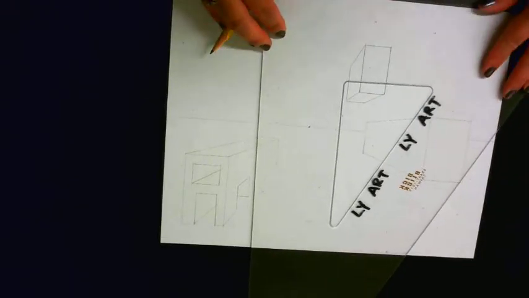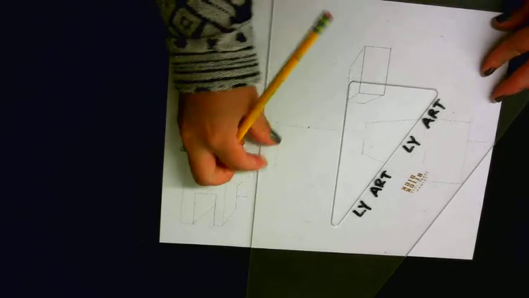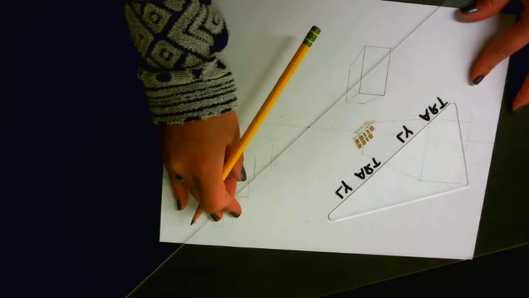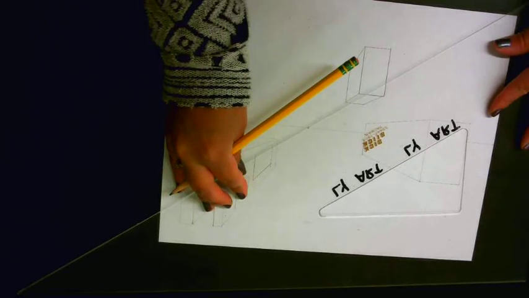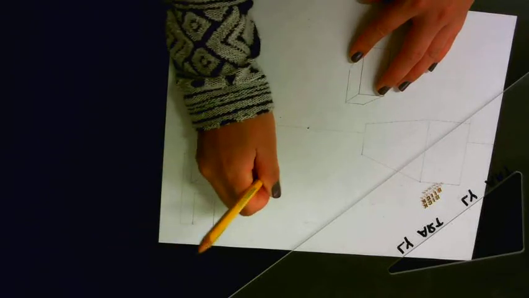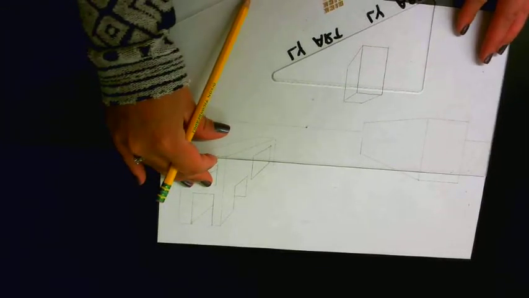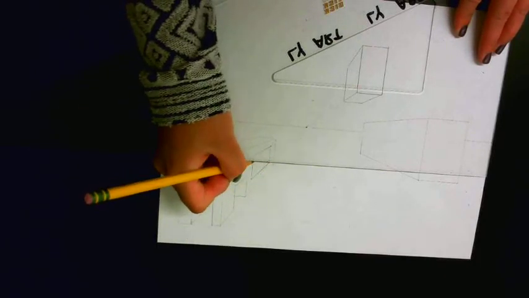Now for windows. For a window on the side, I'm going to do 2 vertical lines, 2 lines connecting to the vanishing point for the top and bottom of my window. Erase the excess lines. And then I'm going to take my triangle and make a depth line up here at the top.